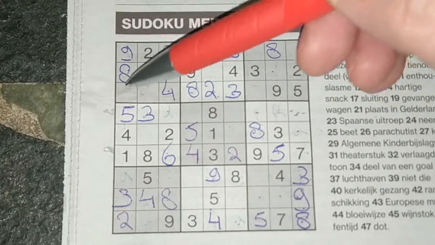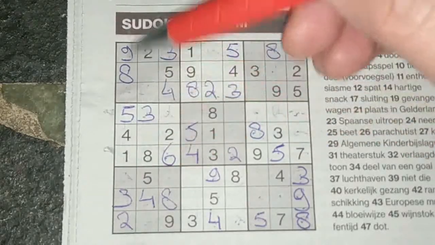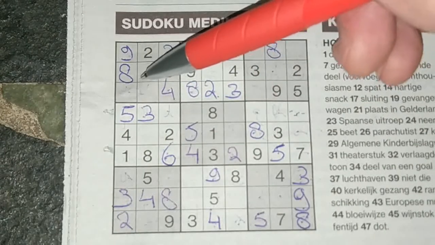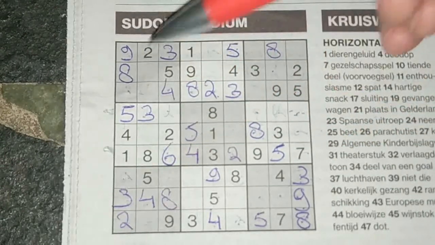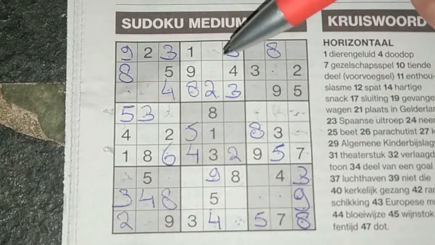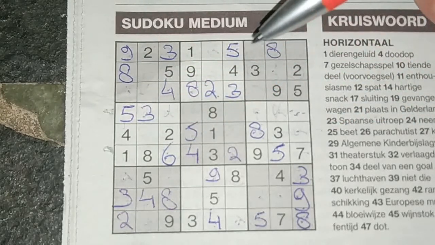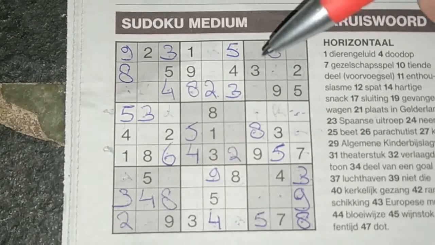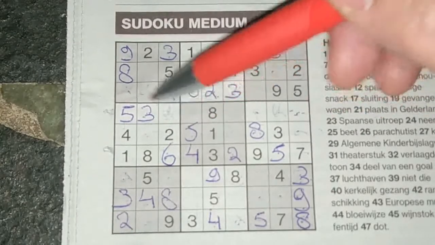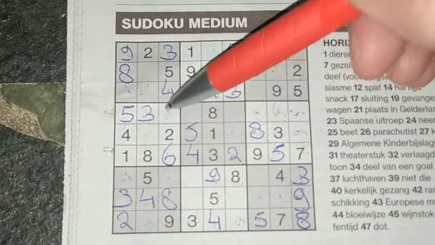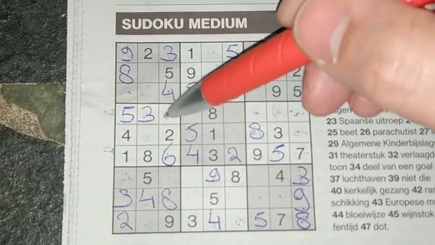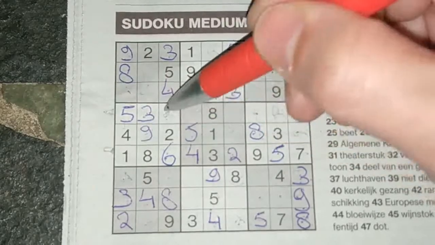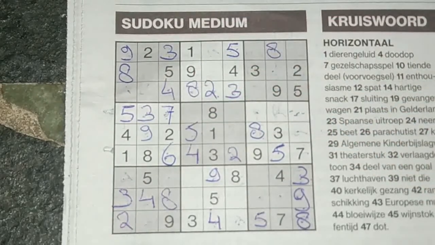Then let's see here, the missing numbers in the first column, 6 and 7. I cannot fill this yet. Need to wait. These two numbers of this big square, for the 7 and 9, we have a 9 there. So no 9 here. 9 should be there. And the 7 goes there.